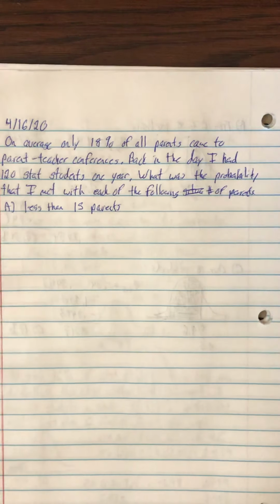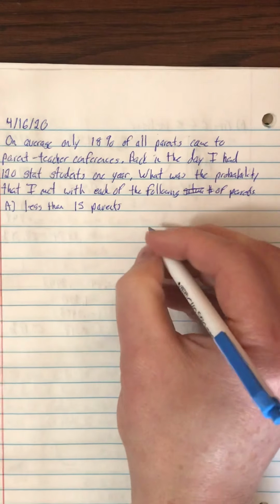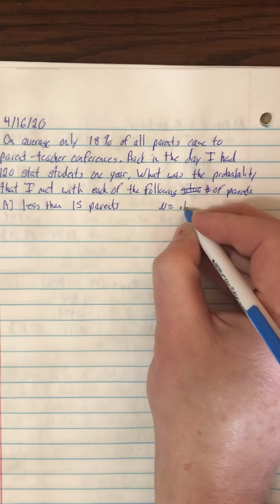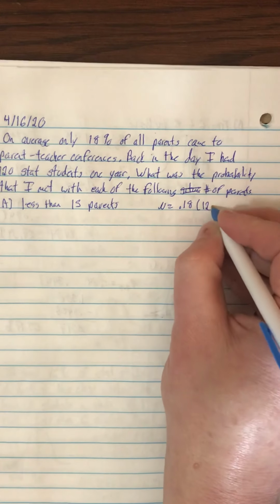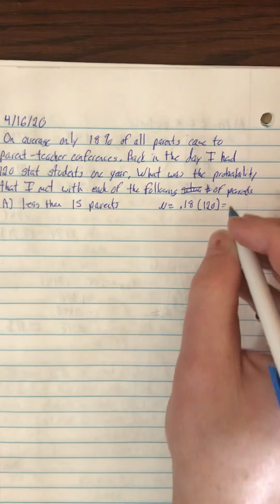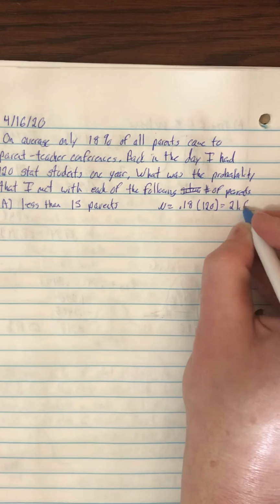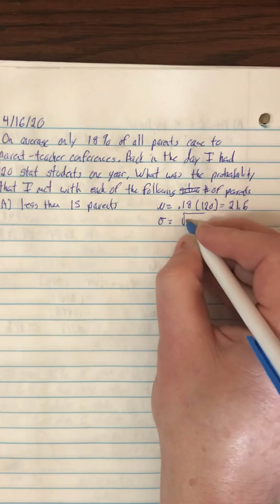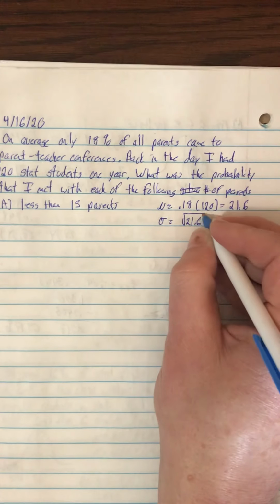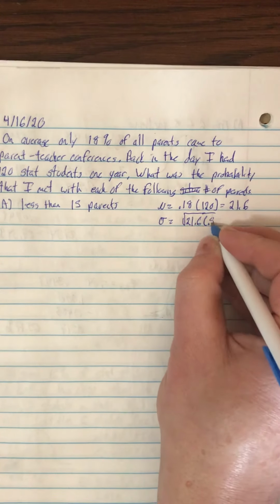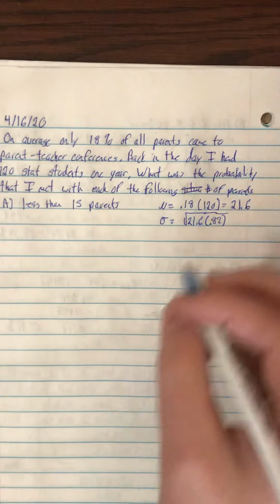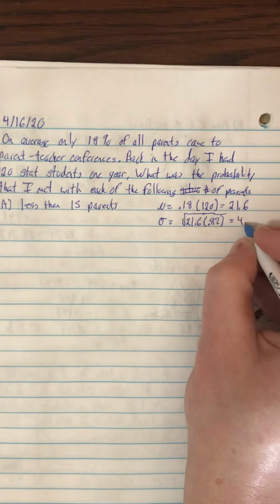And remember, for the binomial distribution, to find the mean, mu is simply 0.18 times the number of students, which is 120. Which means that mu is simply 21.6. And our standard deviation is the square root of that 21.6 times 0.82. Remember, that's the percentage of it not happening, and that ends up being 4.21.